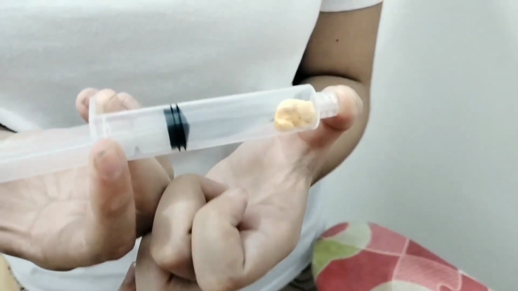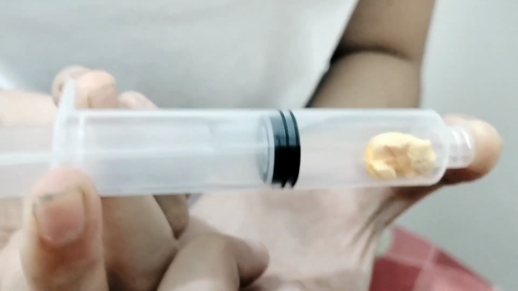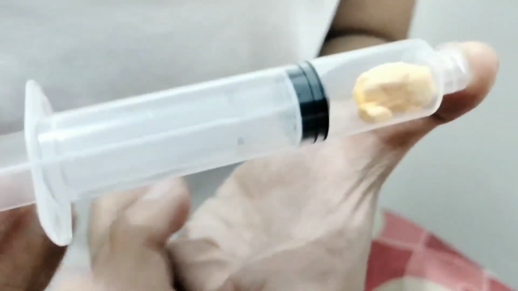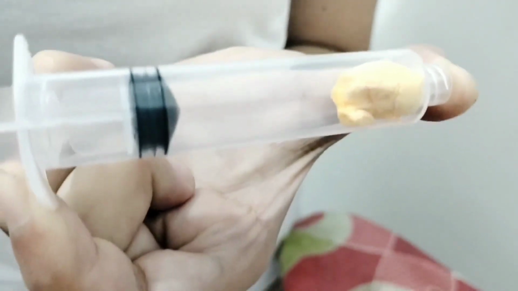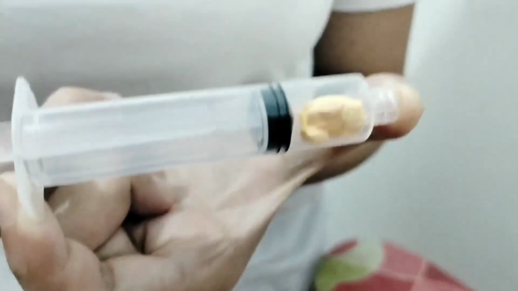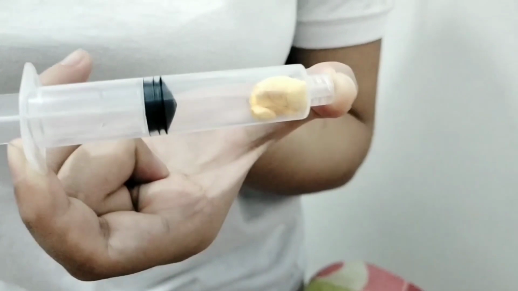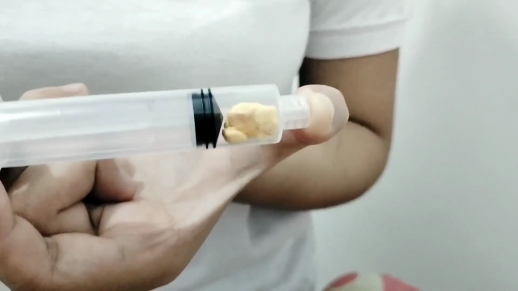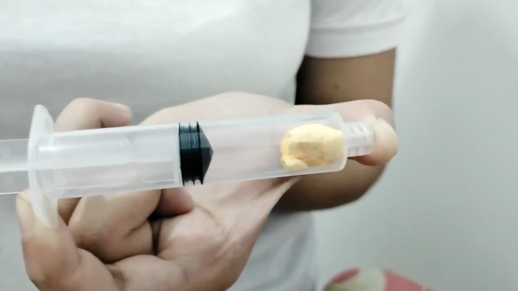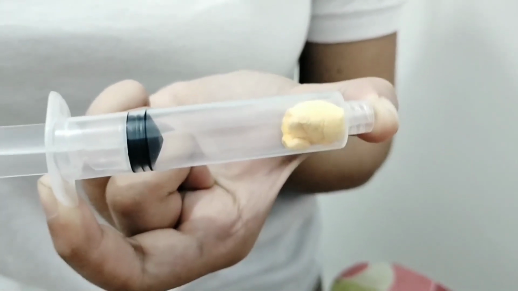As you can see in the video, when we push the plunger inside, the size of the marshmallow decreases, and when we pull the plunger out, the marshmallow expands. With this experiment, we can conclude that when we apply high pressure, the volume decreases, and when we apply low pressure, the volume increases. The relationship of volume and pressure is inversely proportional.